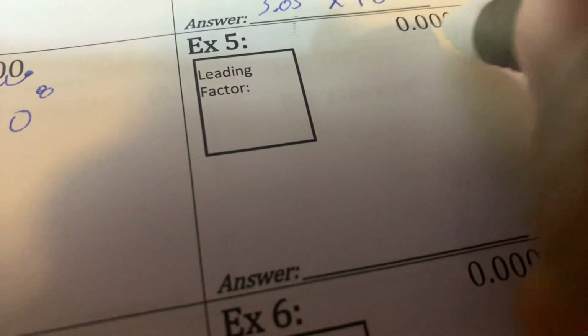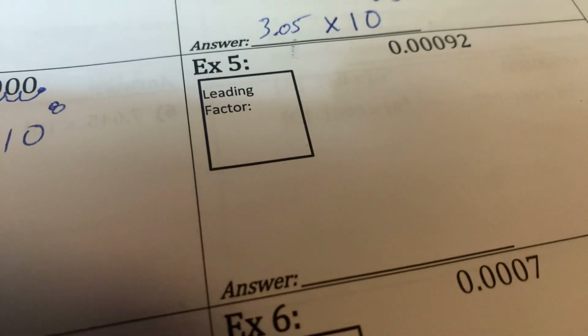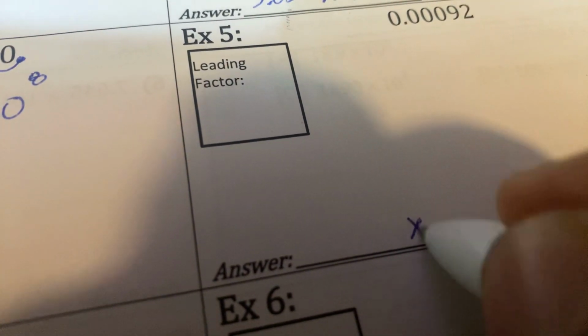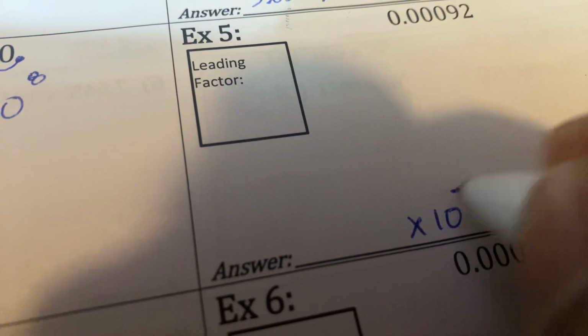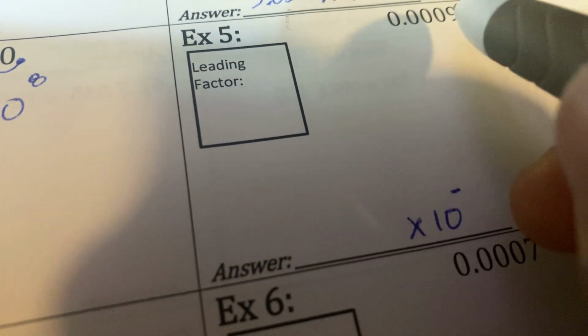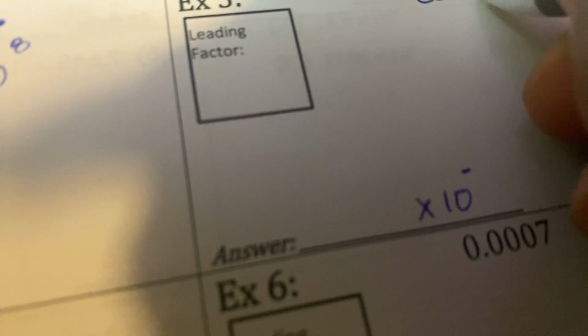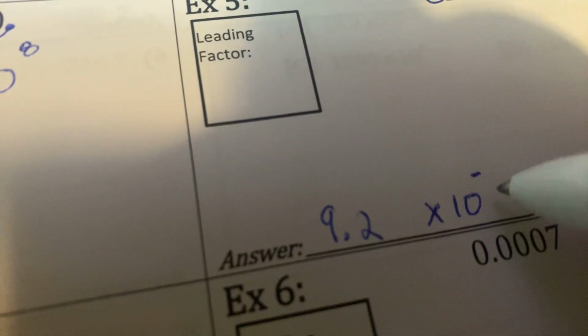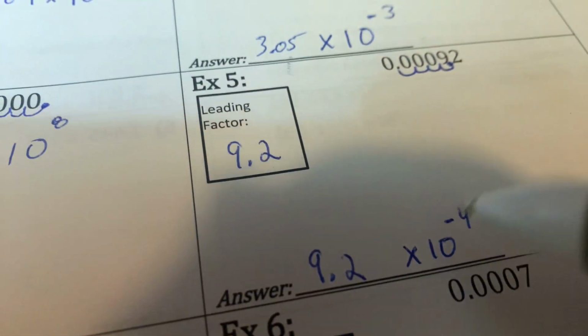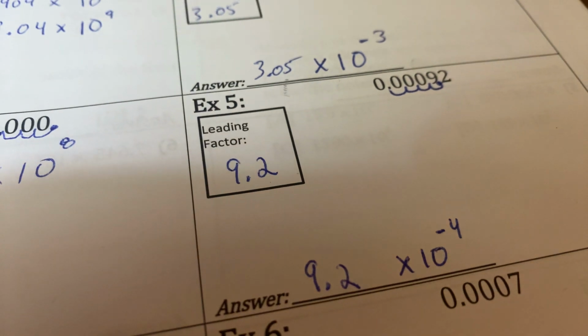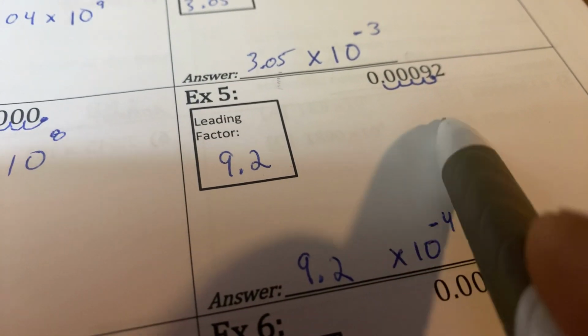So I know this is a very, very small number, right? It's less than 1. So I know my exponent is going to be negative, but I need a leading factor in between 1 and 10. So I'm going to move my decimal over 1, 2, 3, 4 times. That'll be 9.2 times 10 to the negative 4th power. My leading factor was 9.2 times 10 to the negative 4th power right there, right? There's a really small number here, right?